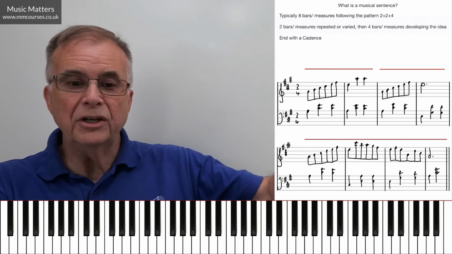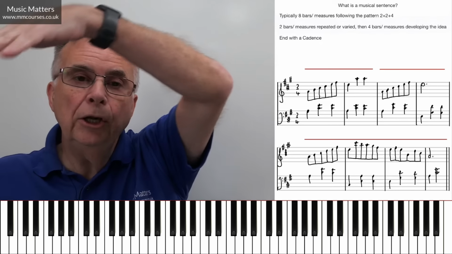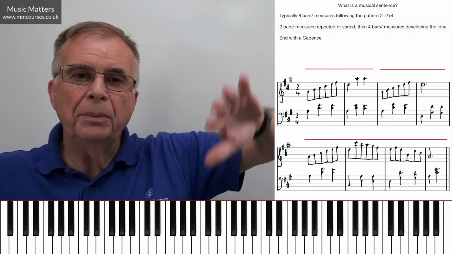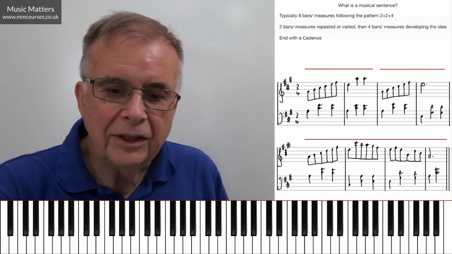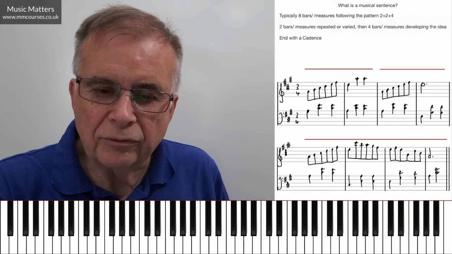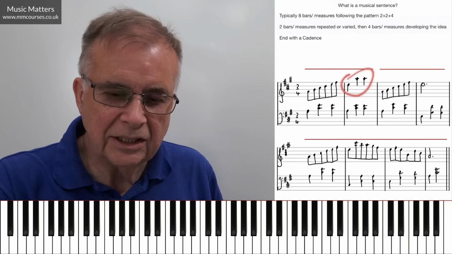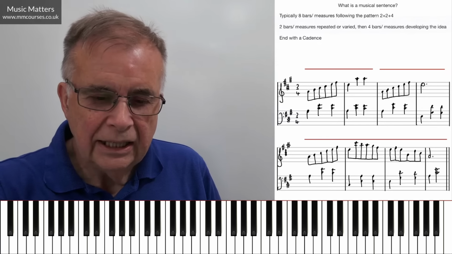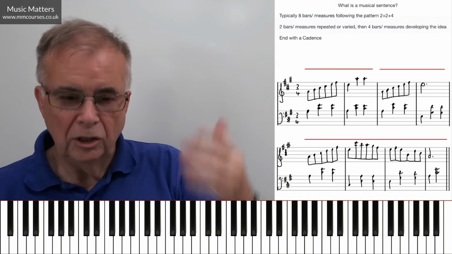So you notice that first bar repeated, then I've got a long note at the end of the second pair of bars, as opposed to the moving notes that we had at the end of that first short phrase. So we've got a long note there instead of that. And then you can hear that I've extended the melody as I move on into the third longer phrase.